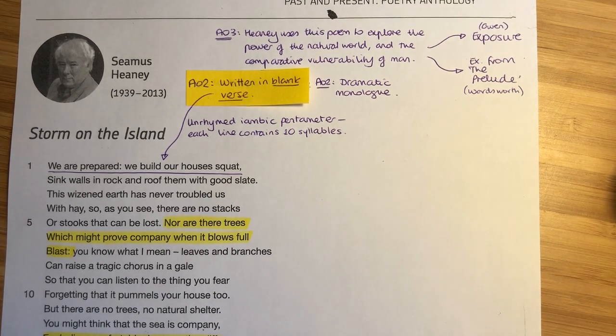And this gives this sort of rhythmic rise and fall to the lines. It creates a really beautiful flow to this poem. And it makes it sound conversational as well. It makes it sound like the natural rhythms, the natural cadence of human speech.